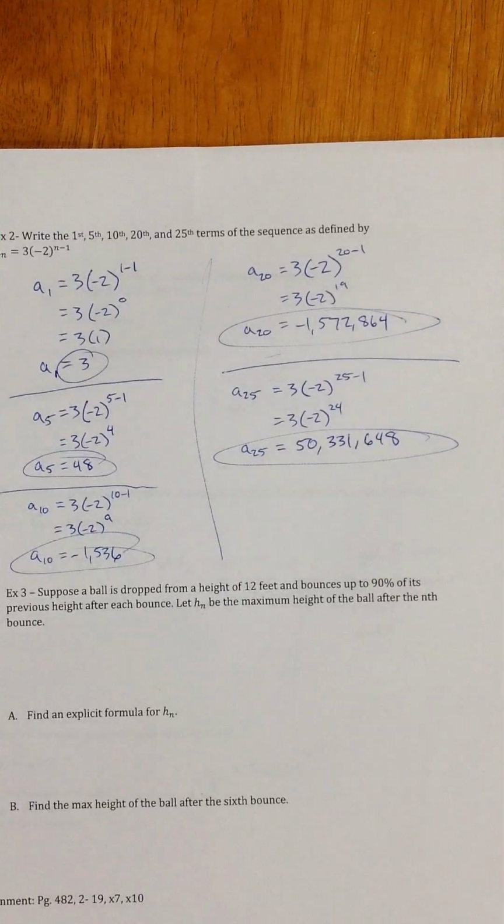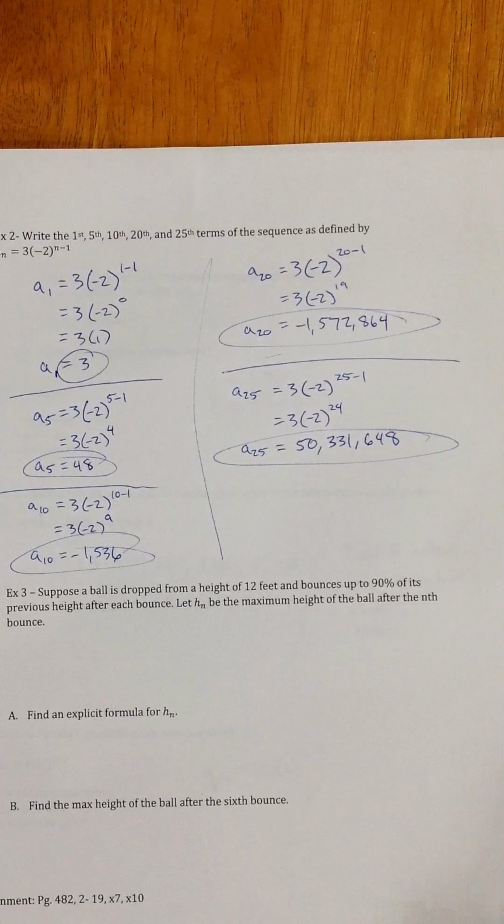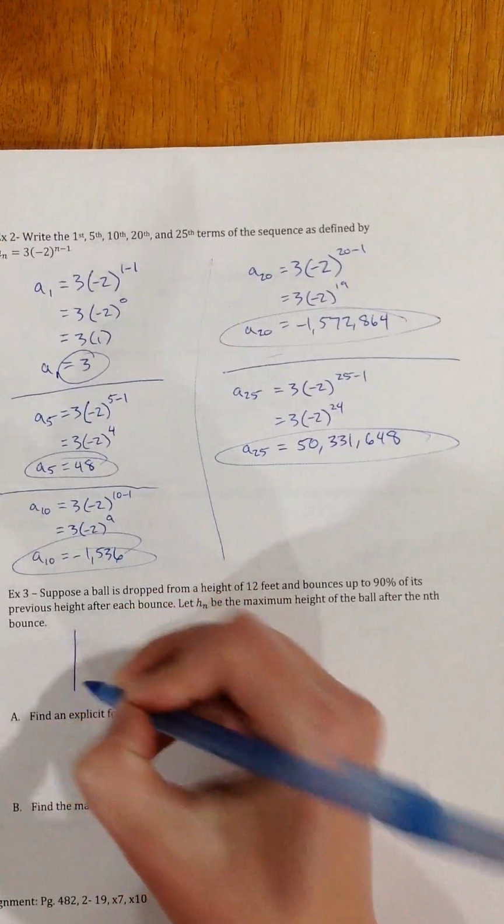Okay, last one here. So we've got, suppose a ball is dropped from a height of 12 feet and bounces up to 90% of its previous height after each bounce. Let h sub n be the maximum height of the ball after the nth bounce. Okay, so I'm going to sketch a picture of this here.